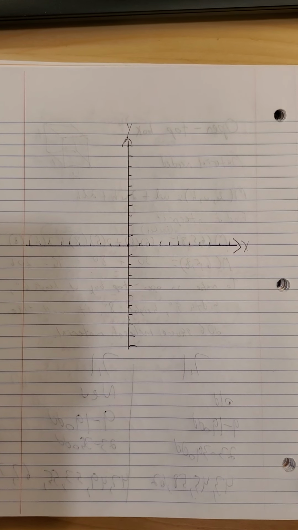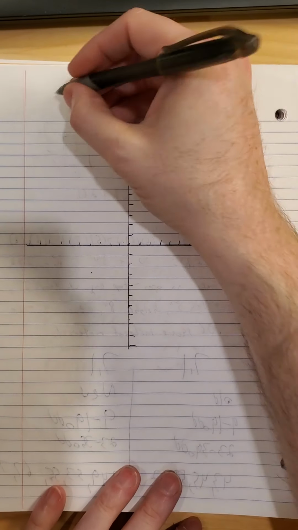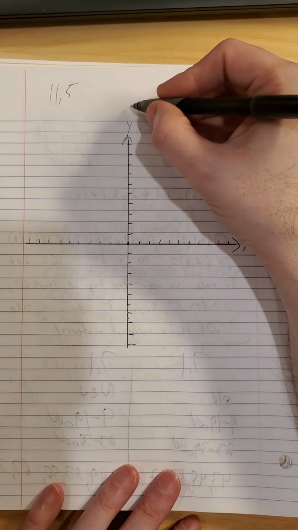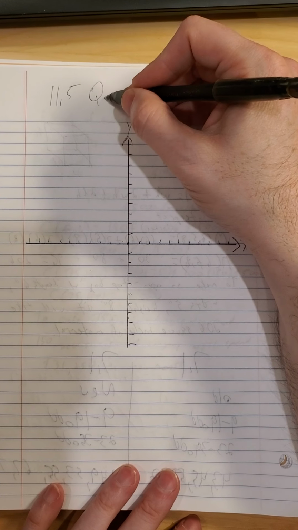As you can see, today we're going to start one of our two sections on graphing. This is 11.5, quadratic functions and their graphs.